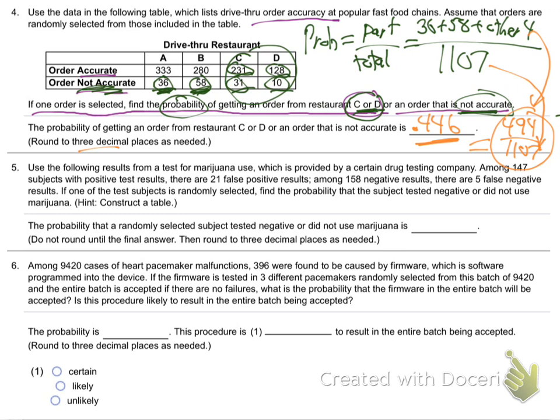So for the part on the top, I added up all 4 of these and these 2, right? The 36 and 58 and the other 4. For the bottom, I just added everything up. The total was 1107. So that's the probability. If you grab one from this group at random, the chance you're going to get one that's either from restaurant C or D or is a not accurate one is 0.446. All right, let's move on. Probability is always part over total.